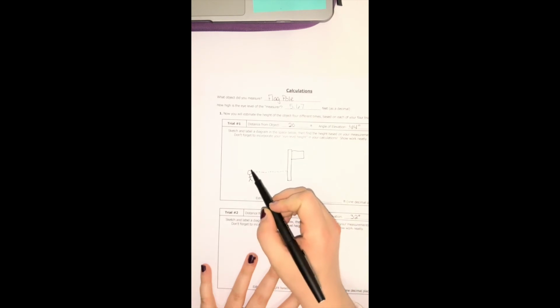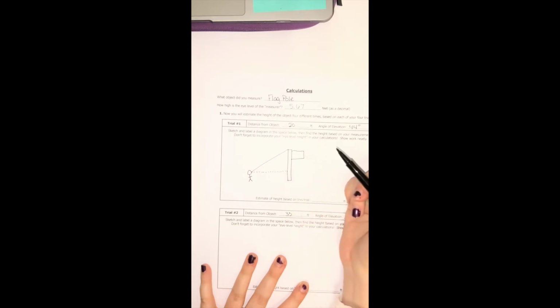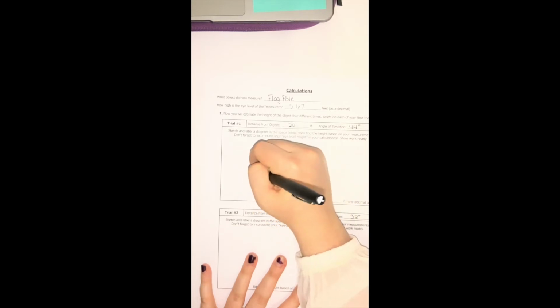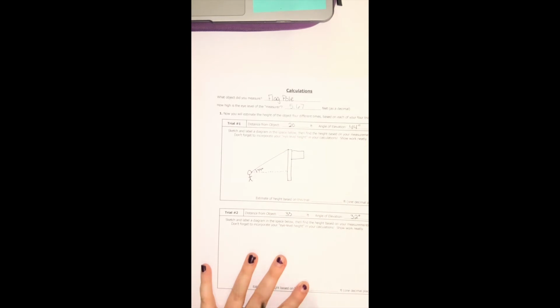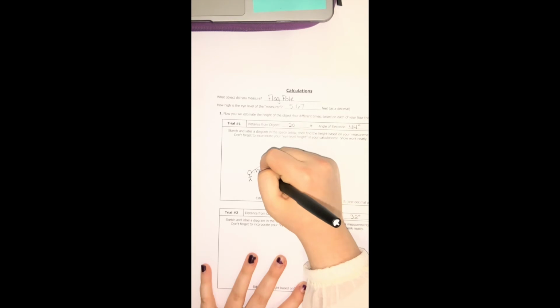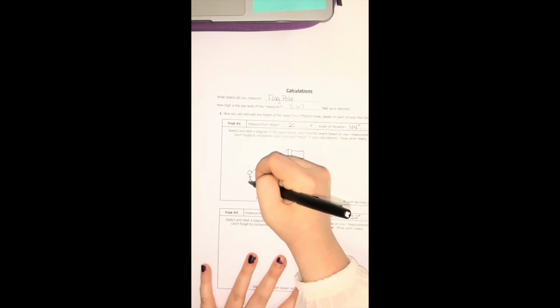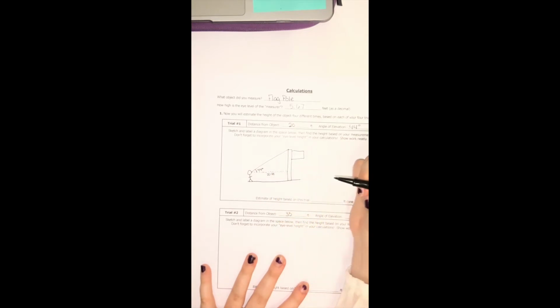The clinometer is looking upwards at the top of the flagpole at a 44-degree angle of elevation. And we know that this person is 20 feet away horizontally. That is the same distance that they are on the ground away from the flagpole.